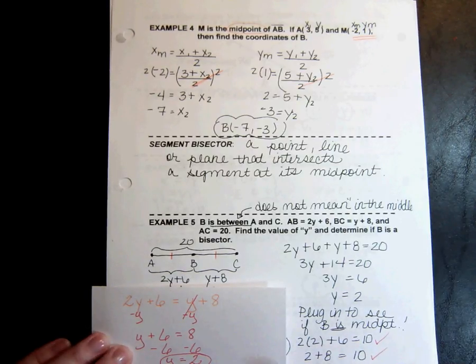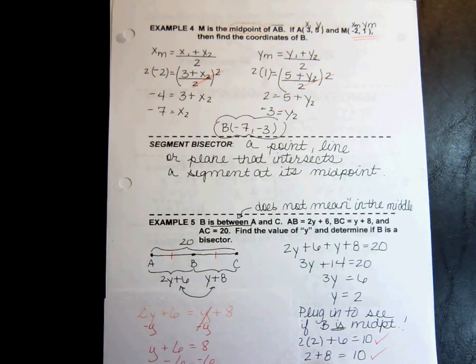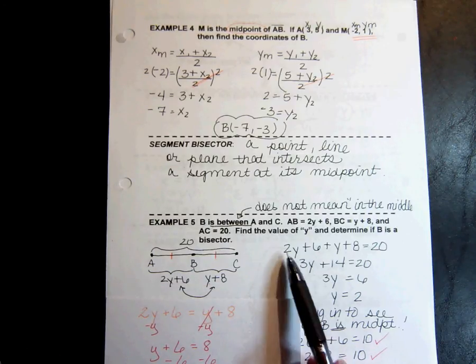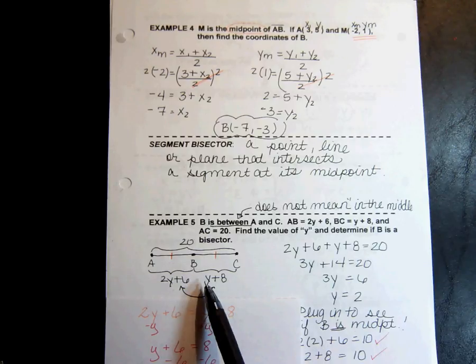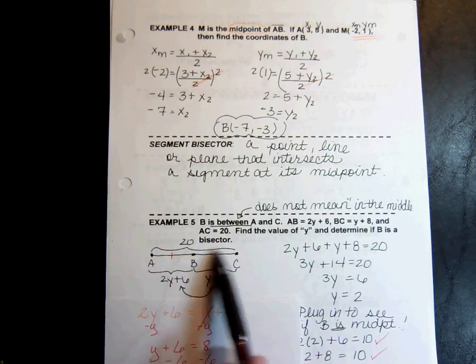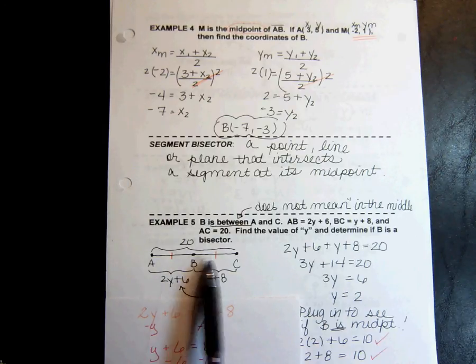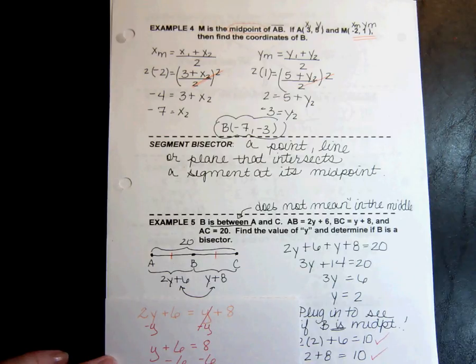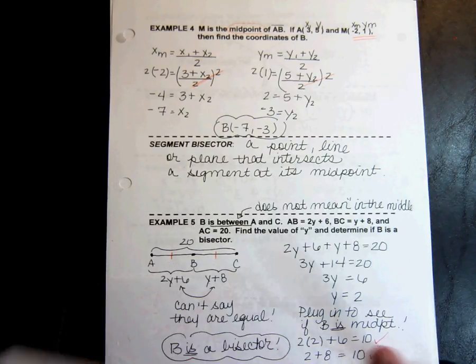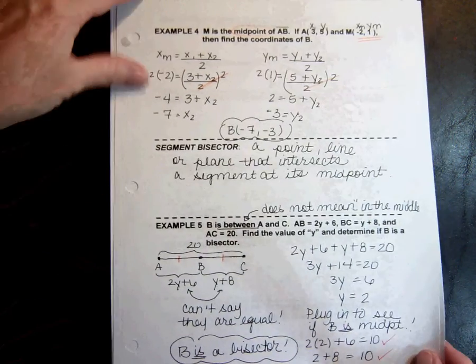So actually two different ways of showing this expression. You can add them all together and set them equal to the distance they gave you as AC, or set the two individual parts together and see if they end up equaling each other once you plug back in the value for y. Okay, another example.